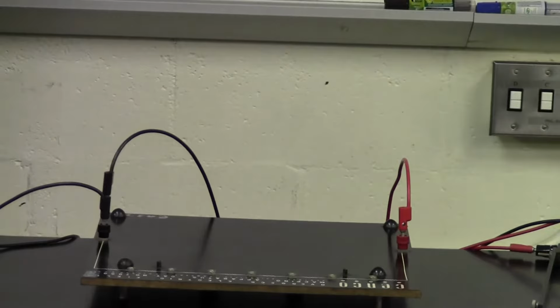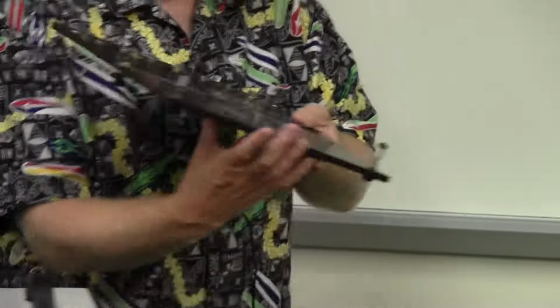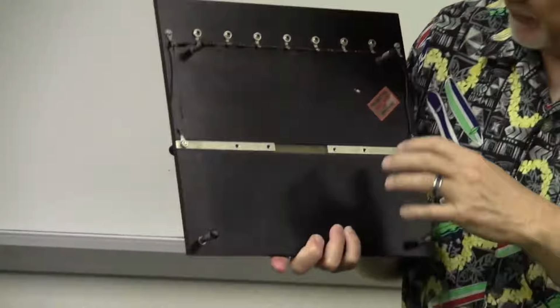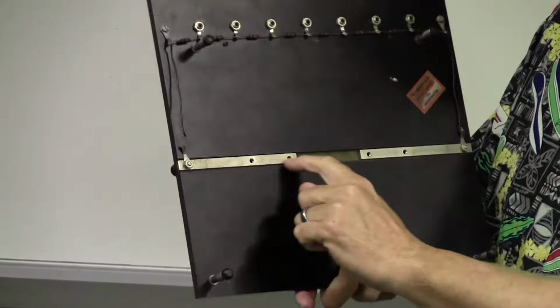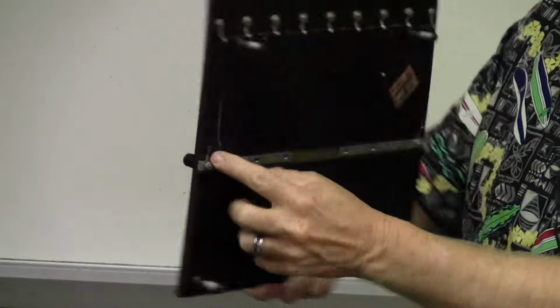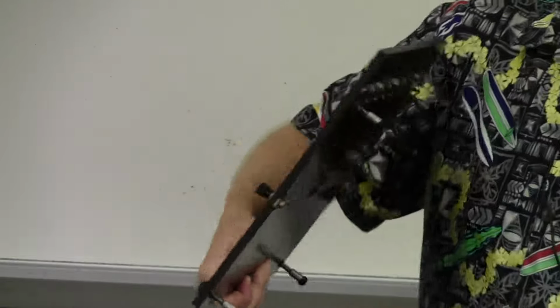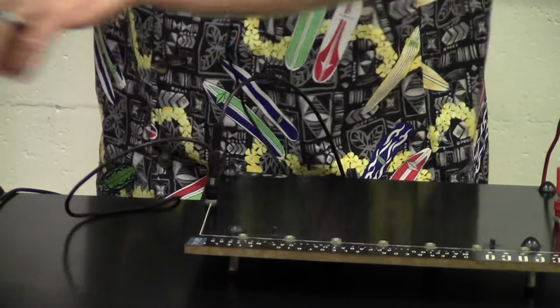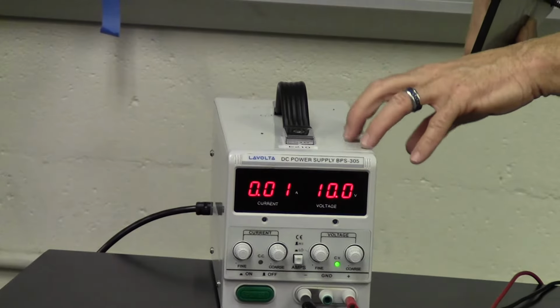You can see the bus. Here's one without the parallel plate on it. But right here is that metal bus, and I just put the screw into here. Because what's important here is on the top side is this black connector, which is then connected to this power supply here.